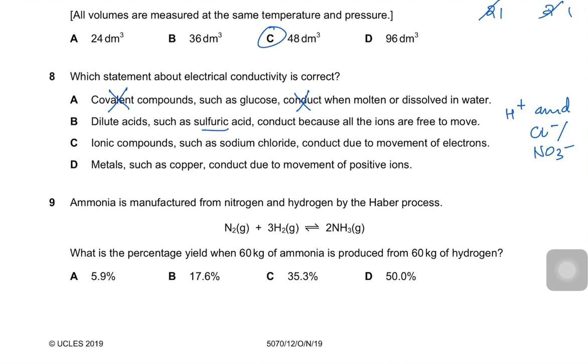Ionic compounds such as sodium chloride conduct due to the movement of electrons. No, sorry. They conduct by the movement of mobile ions like the cations and the anions. Metals such as copper conduct due to the movement of positive ions. Never. Metals conduct by the movement of mobile sea of electrons. So B for Barrows is the answer. I'm really happy because a lot of options are B over here and I get to see my name again and again.